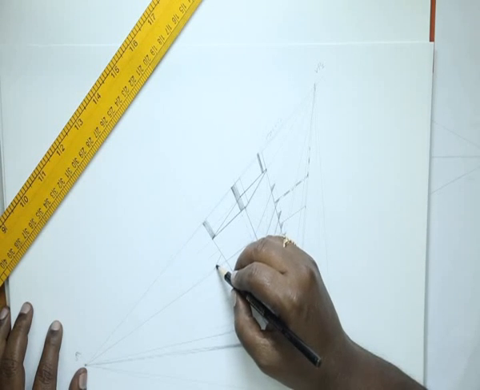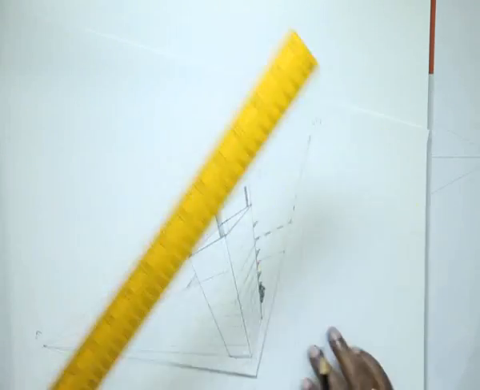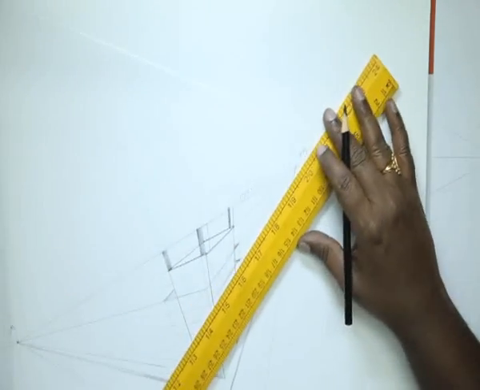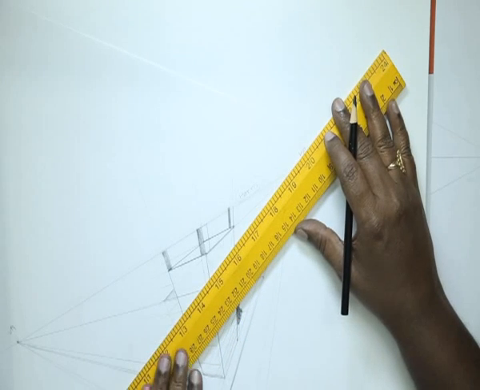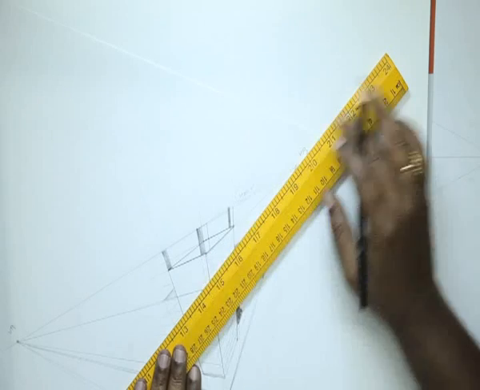Anyway, so all these things are connected to the opposite.